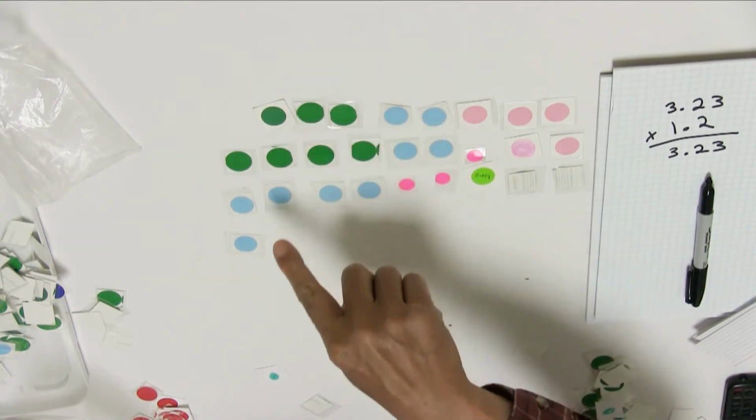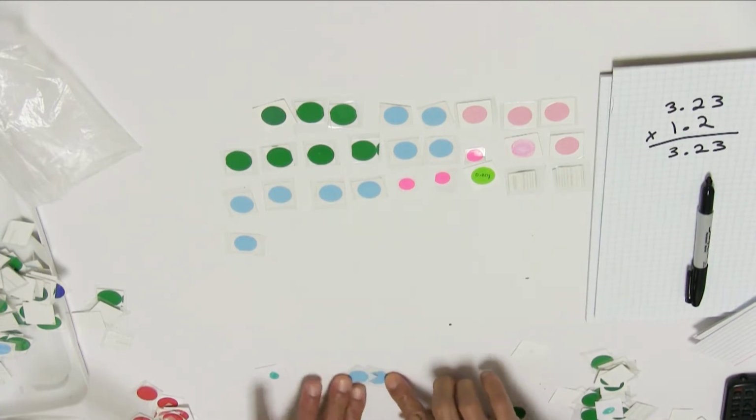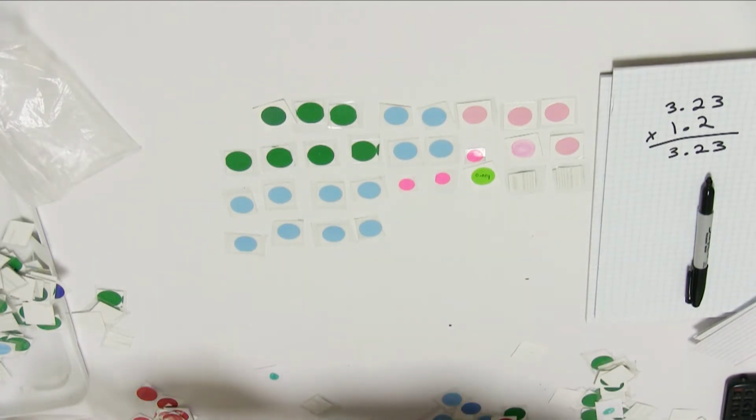Okay, ones times tenths gives me tenths. Tenths times tenths gives me hundredths.